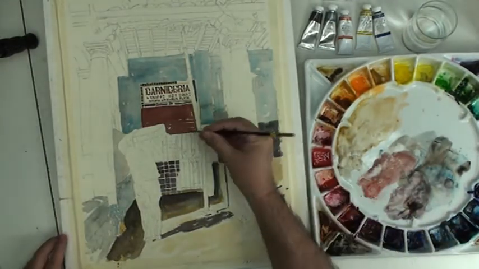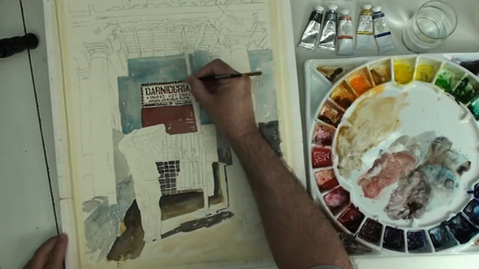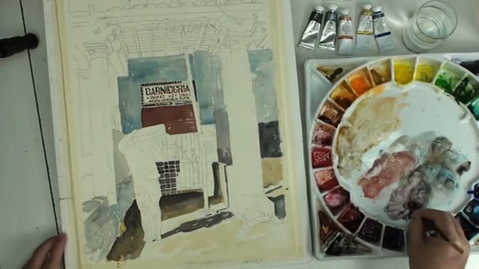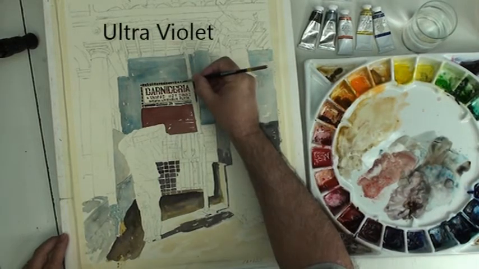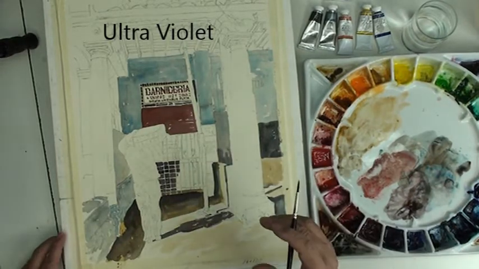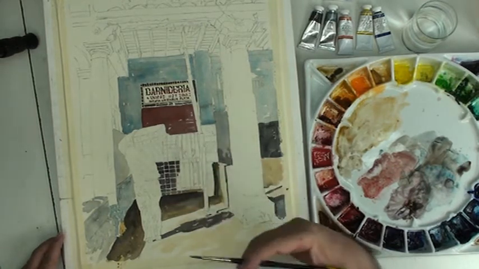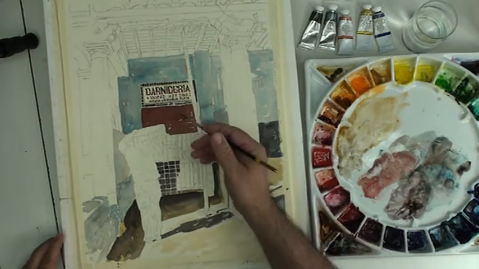So what I've basically done here is fill in a lot of the detail and area around the sign. It's rather time consuming, of course, but it's pretty crucial. I've filled in the lettering on the sign, and I'm going to go a lot more high contrast with it.